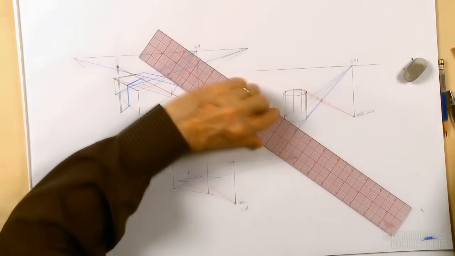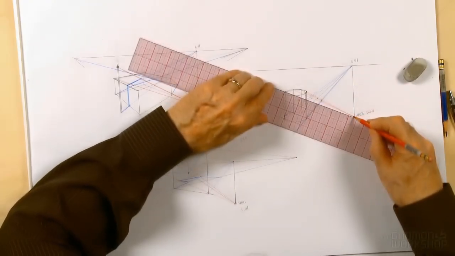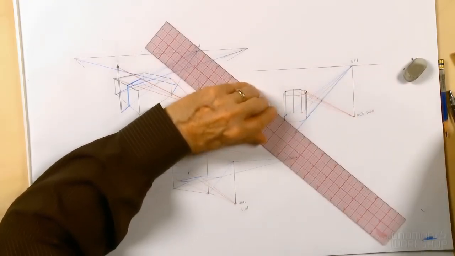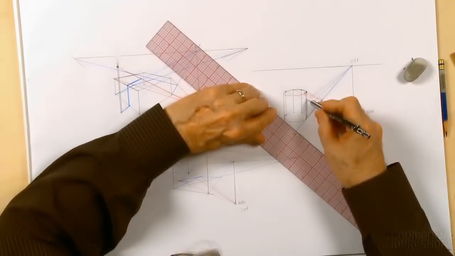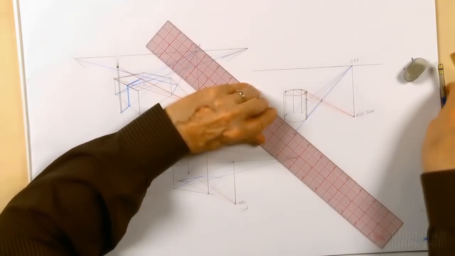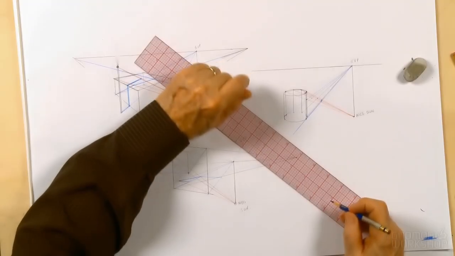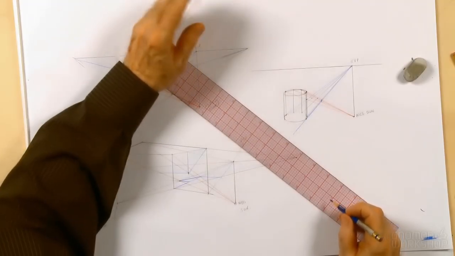Now one more. Let's do this one blue one over here on the other side here. This gives me the length of the real shadow over here. Now if I connect those together, here's what. And you have to remember, this will be a perfect ellipse or part of a perfect ellipse.